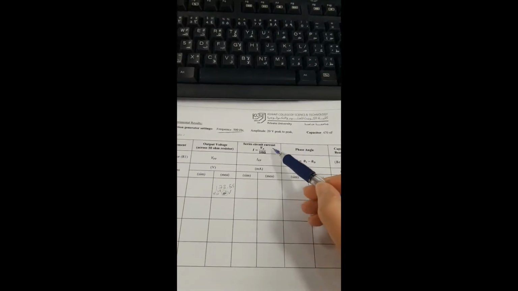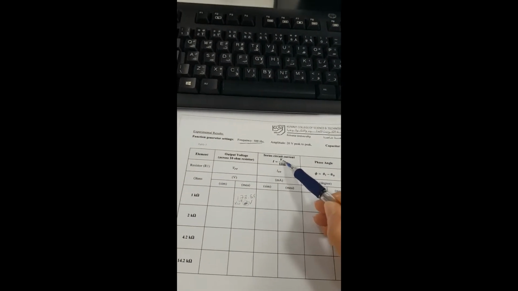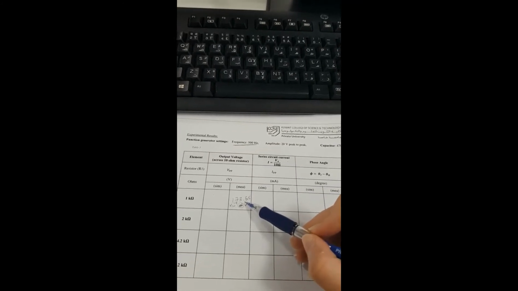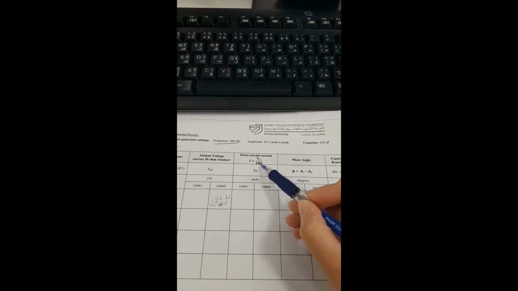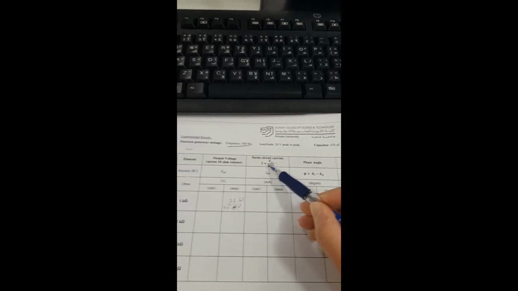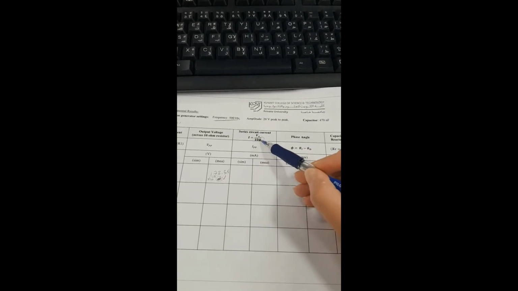Okay? Here, the series current is calculated. We'll take the output voltage, V peak to peak, and divide it by what? By 10. Why 10 ohm? Because this is the voltage across the 10 ohm.